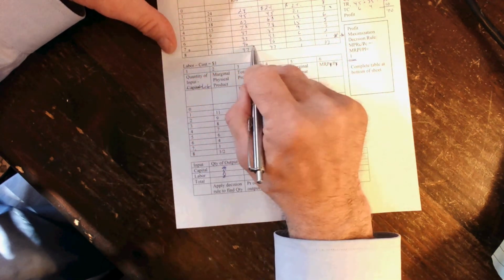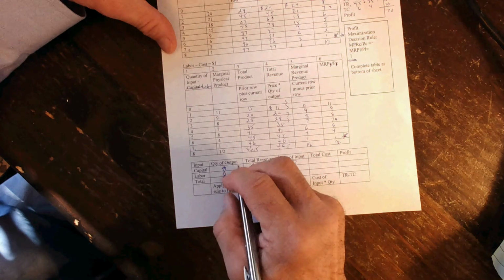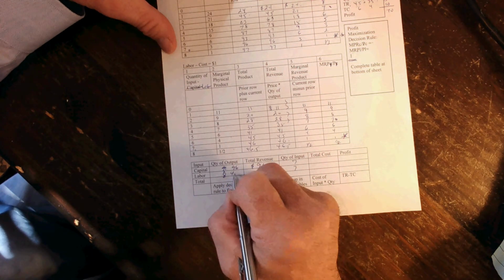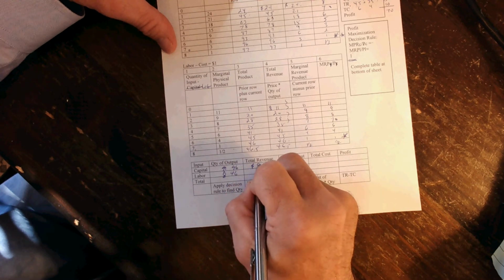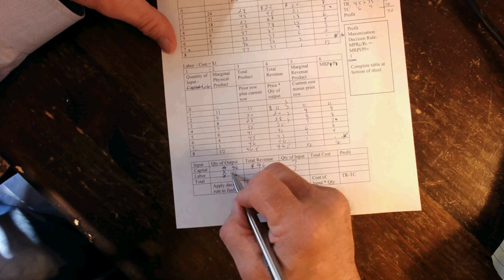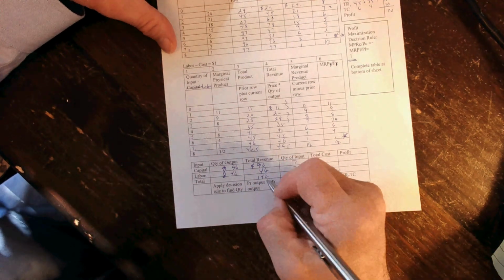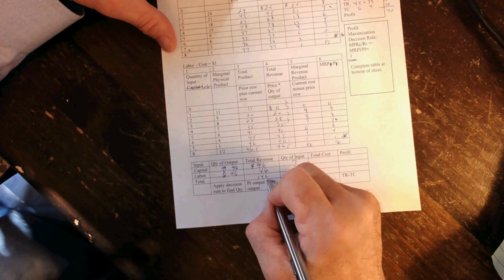Quantity of output at 7 machines is 96. These things are selling for $1, so these columns look alike. So 96 times $1 is 96 total revenue. 46 output from labor times the price of $1 gives you 46. 96 and 46 gives you total revenue of 142.